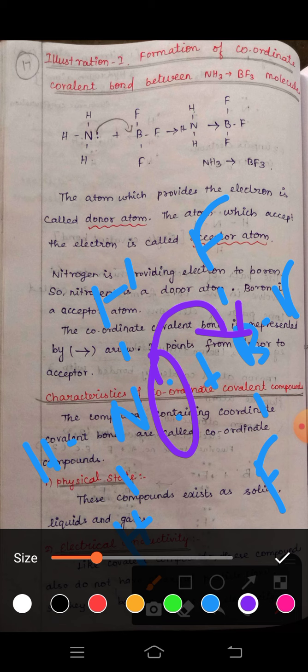So here the ammonia molecule is donating and providing the electrons to the boron atom. So here ammonia is the donor, and the boron trifluoride is the acceptor, because it accepts 2 electrons from the ammonia molecule. See here, nitrogen is providing electrons to boron. So nitrogen is the donor atom, boron is the acceptor atom.